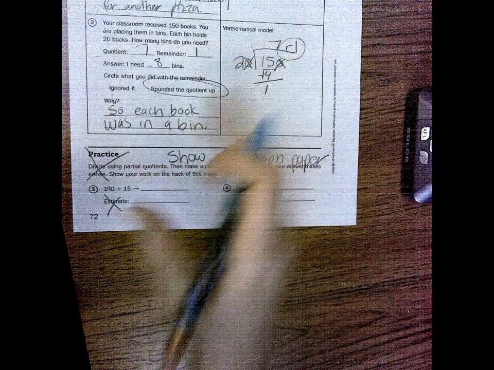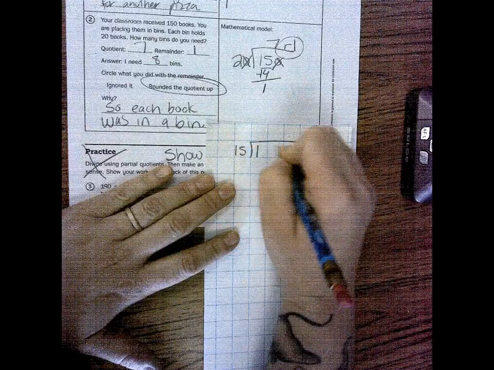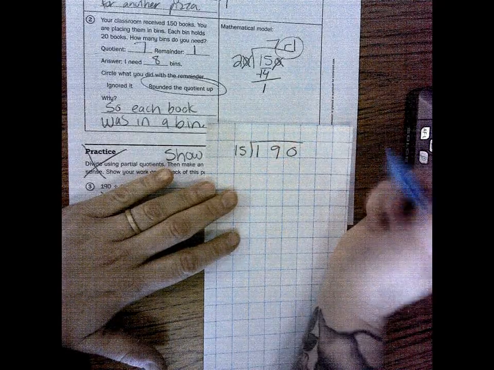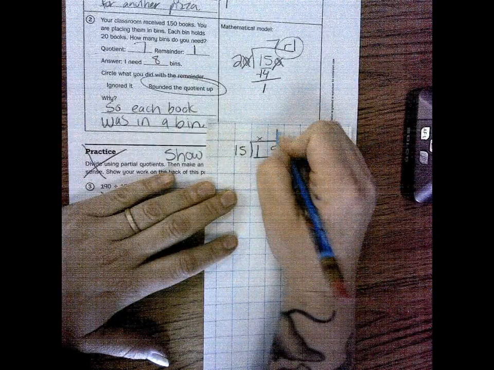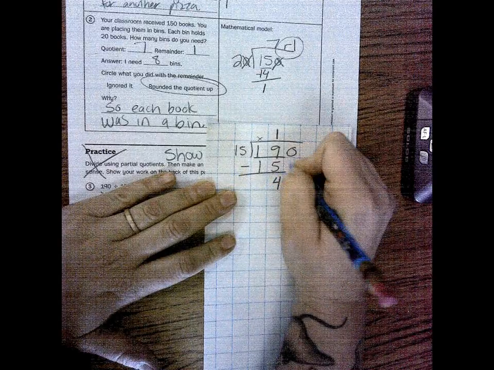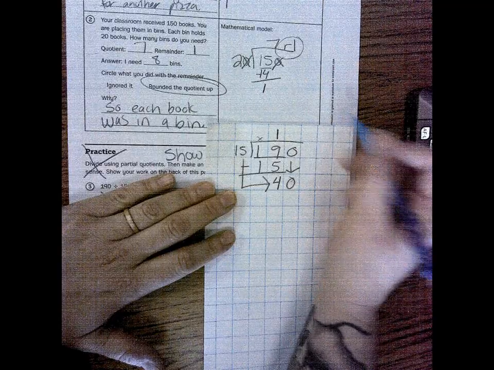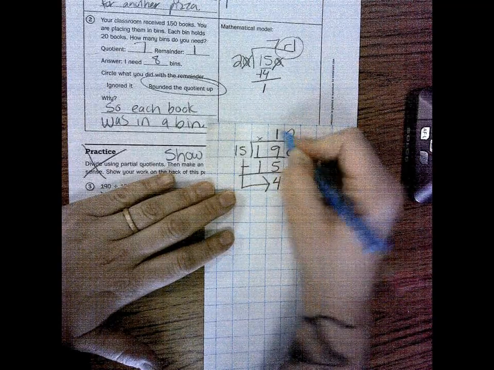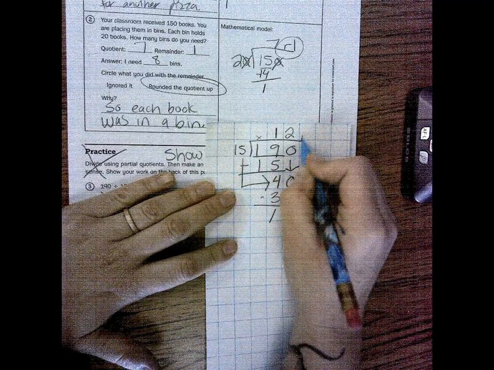So the next 2 problems they say to do partial quotients, but I want you to do the traditional method, and we're not going to show our estimate. So we have 15 and 190. How many 15s are in 190? 15 can't go into 1, but 15 can go into 19 one time. 1 times 15 is 15. Subtract. Bring down the 0. 15 goes into 40. How many times? Twice. 2 times 15 is 30. Subtract. We have 12, remainder 10.